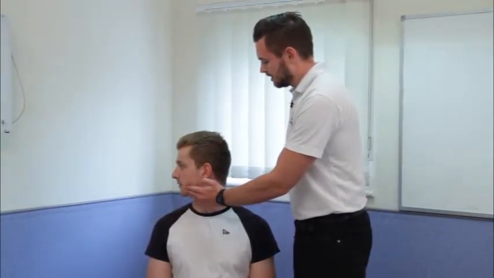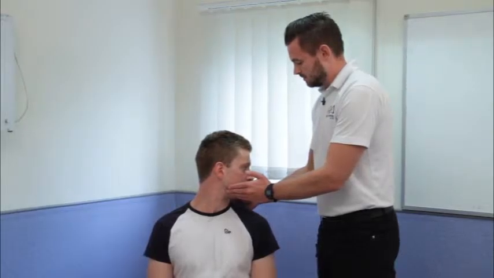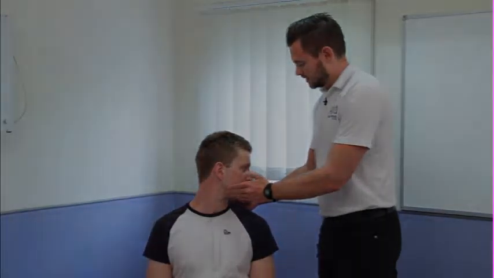And then if you just want to look over your right shoulder, and again we'll just apply a little bit of pressure. And then the other way for me. Good, and a little bit of pressure there. If the neck's clear, that hasn't produced any of Rob's symptoms, we can go onto our shoulder assessment.